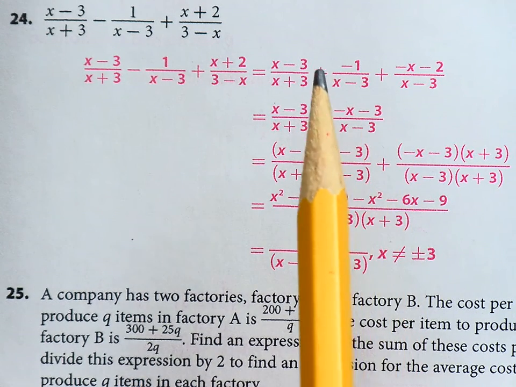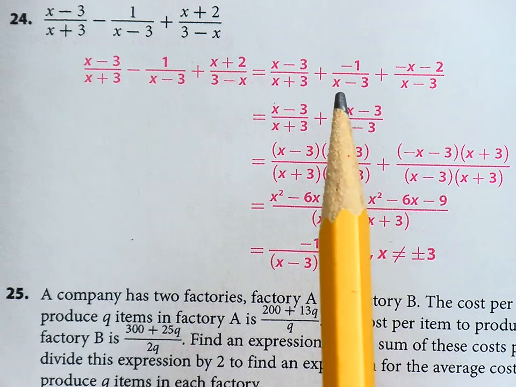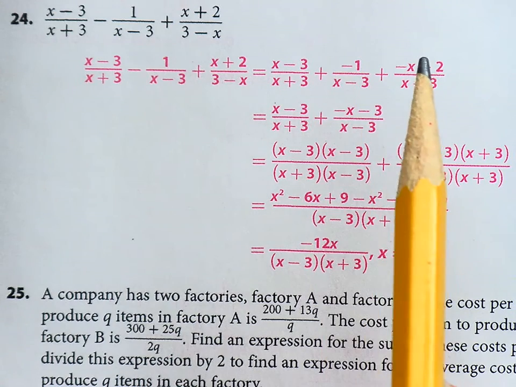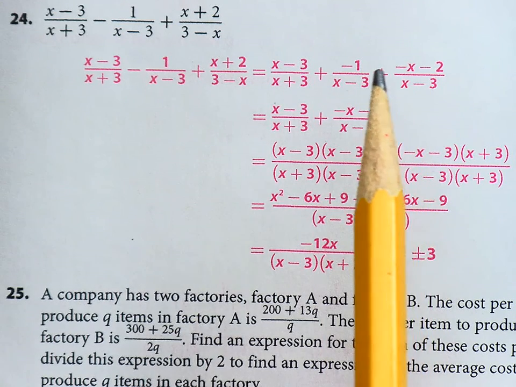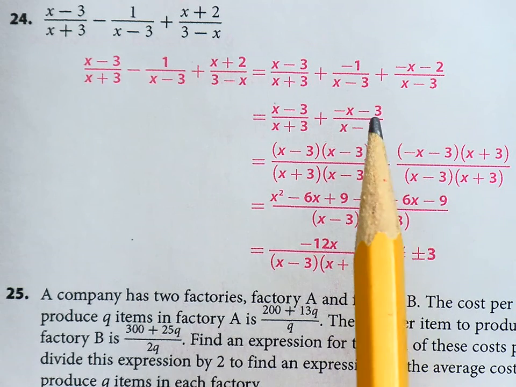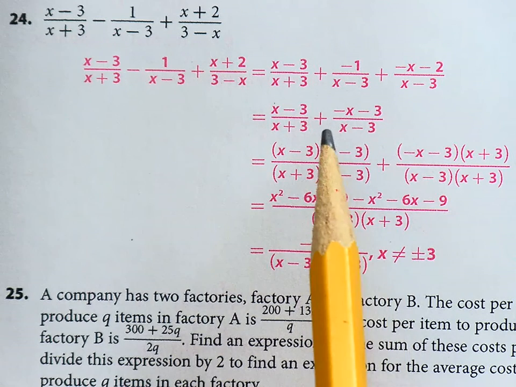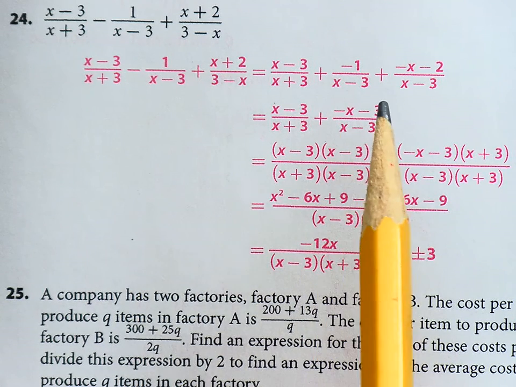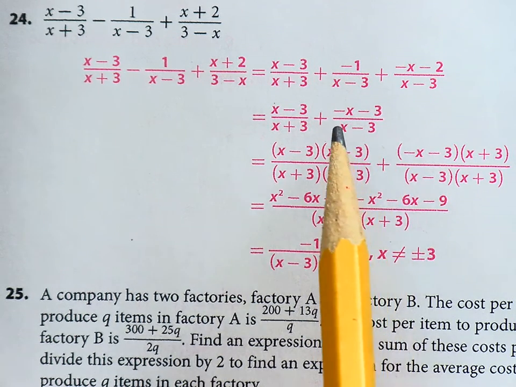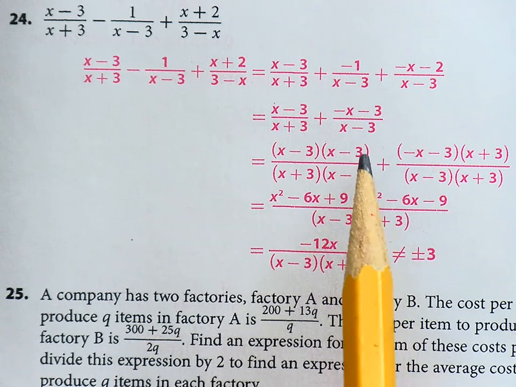And what they did here to make things simpler is, since these already have like denominators, they went ahead and combined them. So you'd have -x and -1 minus 2, which gives you -3. So they just went ahead and already combined those like fractions with common denominators to make life easier.